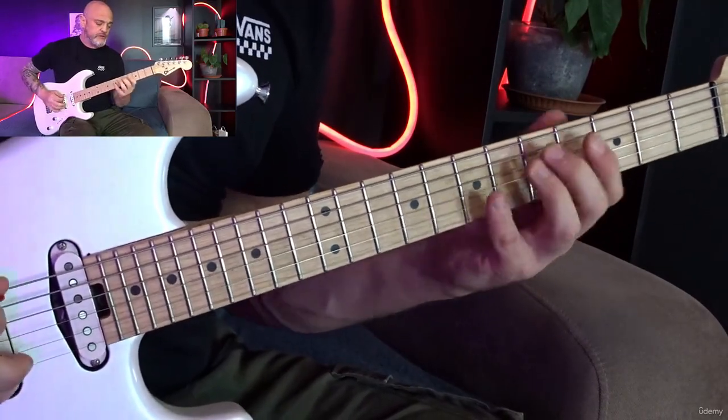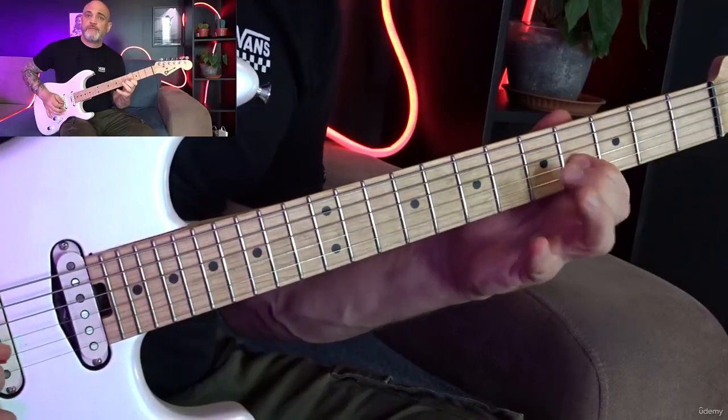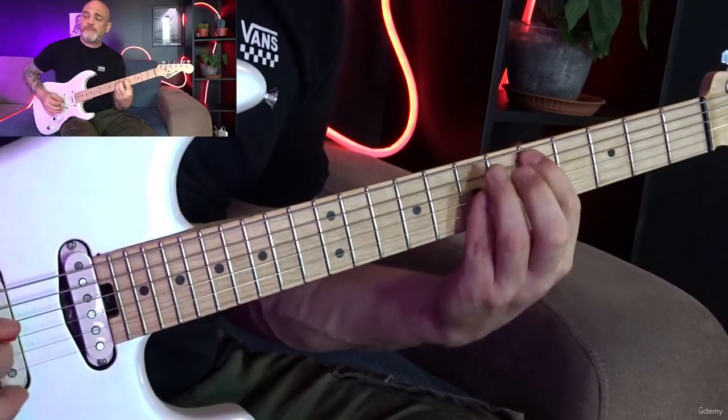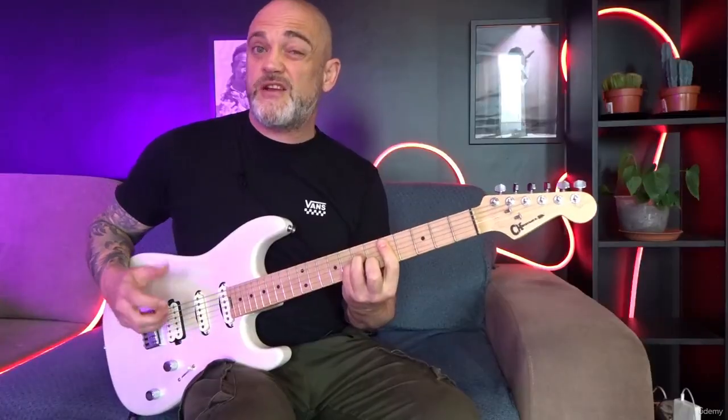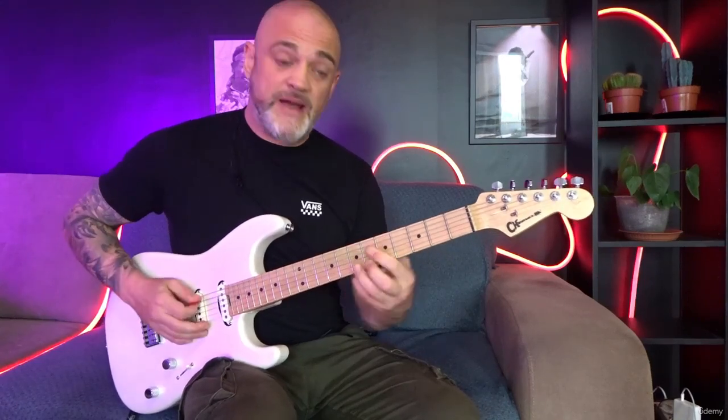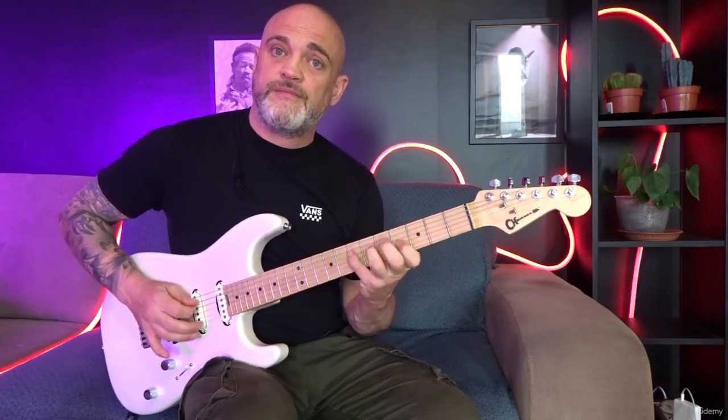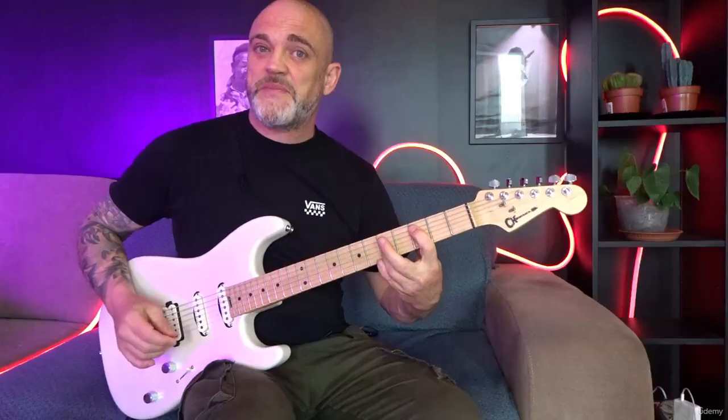So our Dorian has a kind of slightly sadder sound, but our major scale, it sounds very, very happy. And each one of these modes has its own specific flavor, feel, vibe, however you want to explain it. So that simple shift changes the sound, the mood, and the character of that original scale.